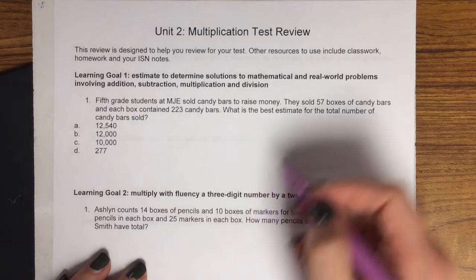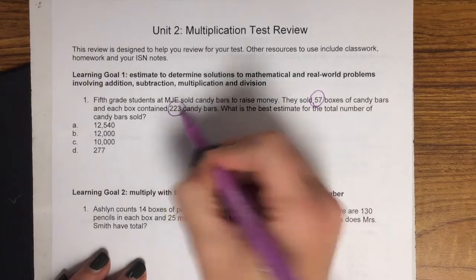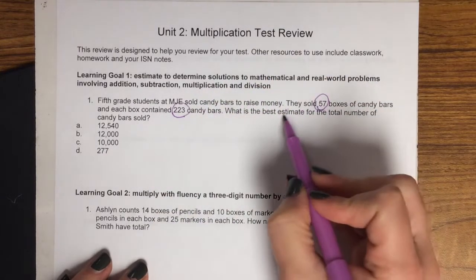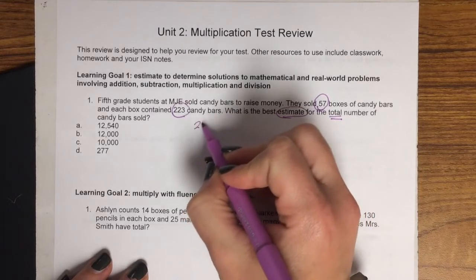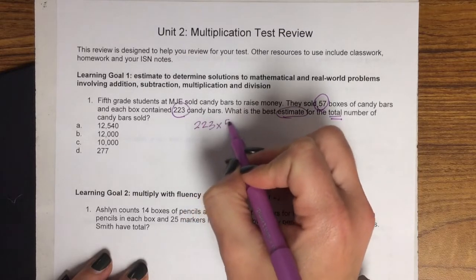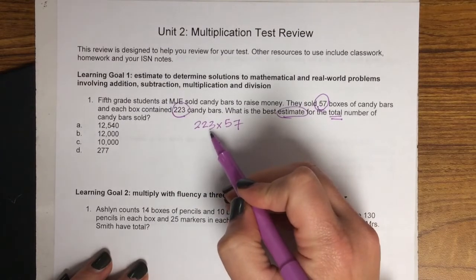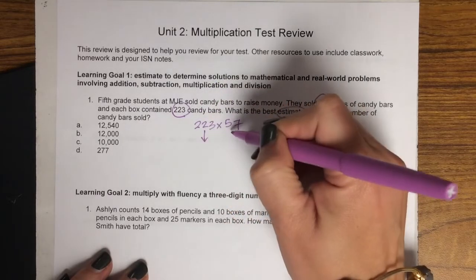So in our strategy, the first step is we identify the two numbers, or however many numbers it is. In this case, we're trying to find the best estimate for a total. So the math that's happening is 223 times 57. But we want it estimated, meaning I'm not going to sit here and multiply 223 times 57. I'm going to do the estimation first.